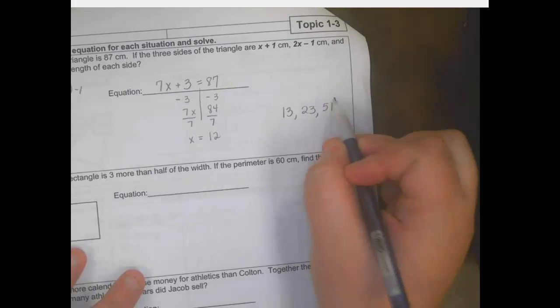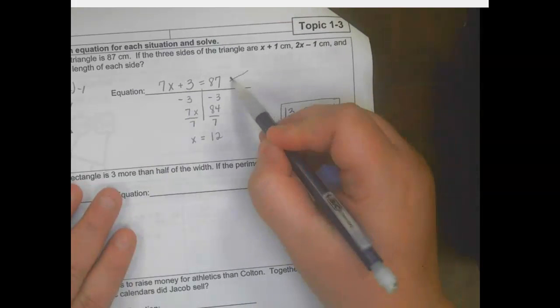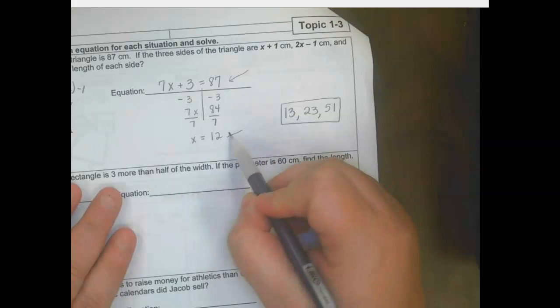What should these three numbers add up to? So 50, 60, 70, 83, 86, 87 is correct. Here are my three sides to that triangle. When I grade this, I will be looking for the equation, the x, and your three sides.